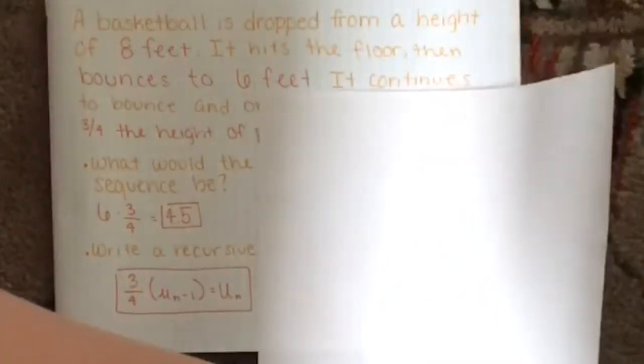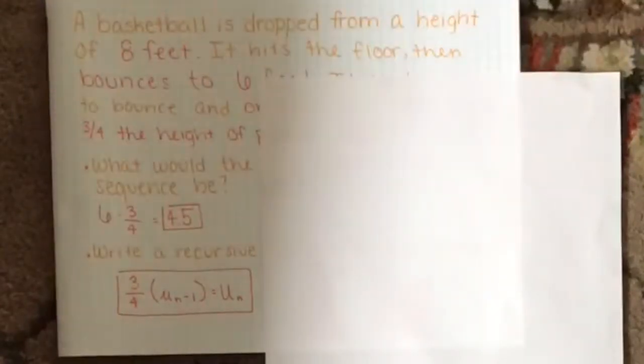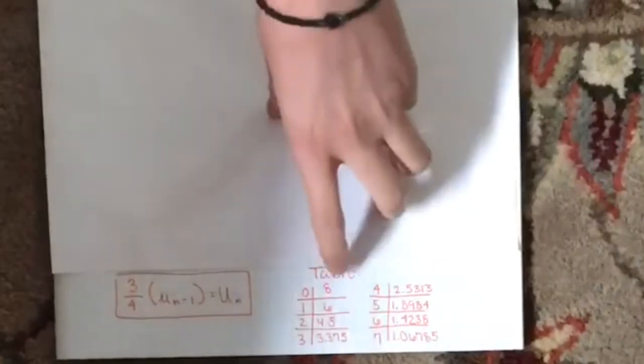Next, let's write a recursive formula for each bounce. You could write that as u sub n equals 3/4 times u sub n minus 1, because that is the previous term. If you wanted to make more values, you could also make a table by multiplying each rebound by 3/4.